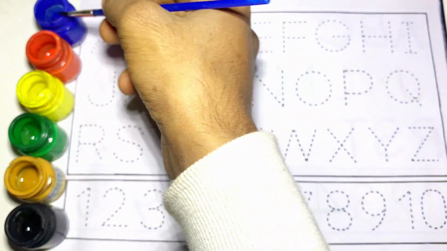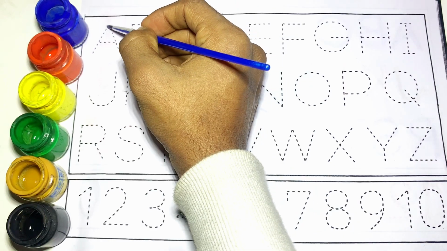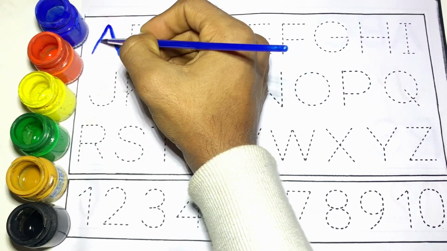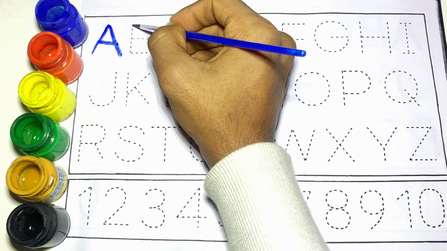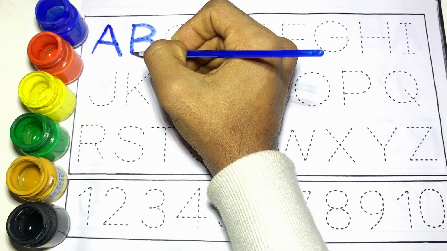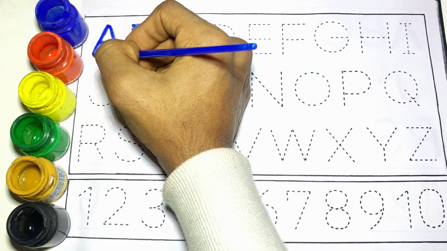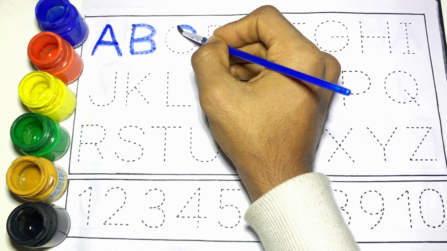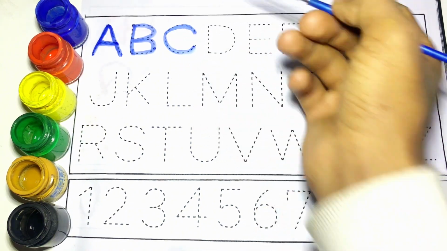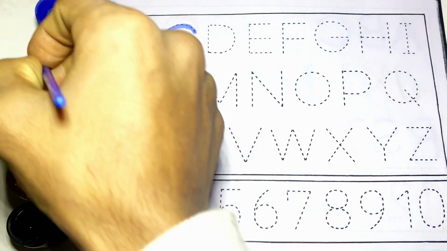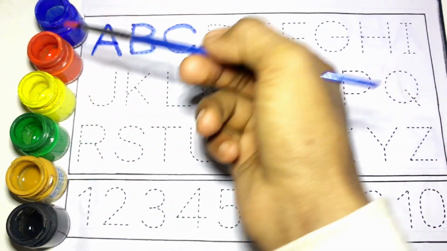Firstly, draw A. A is for apple, and use blue color. B. B is for ball. Kids, now draw C. C is for cat. Kids, now draw D. D is for dog, and use red color.